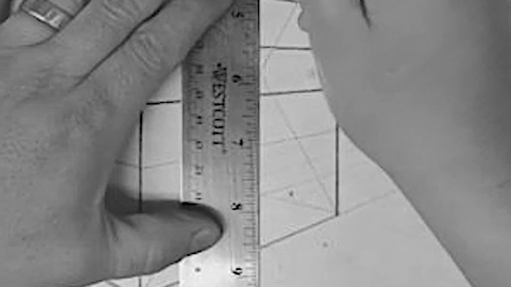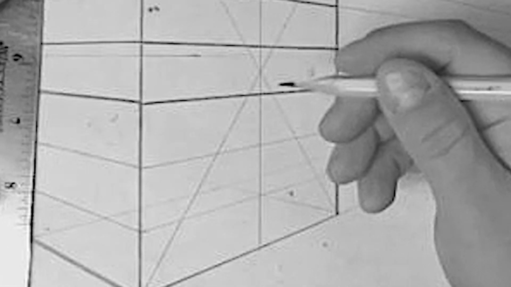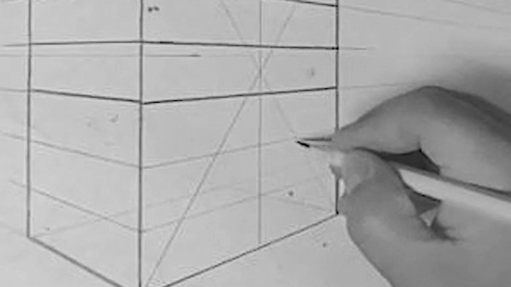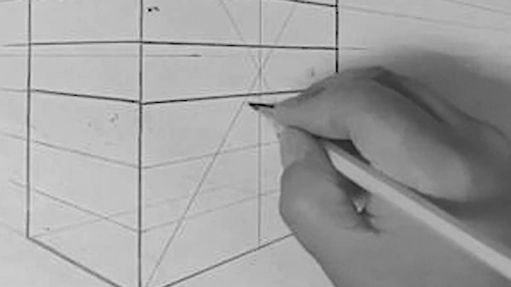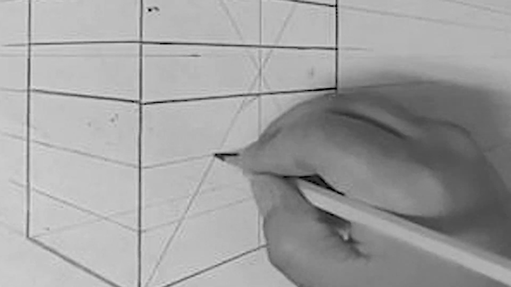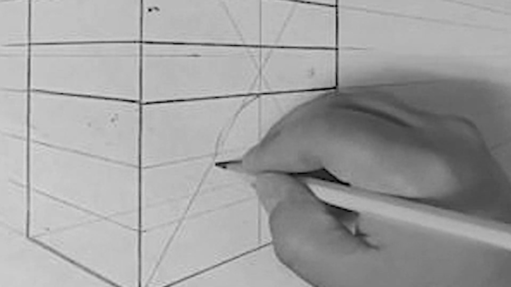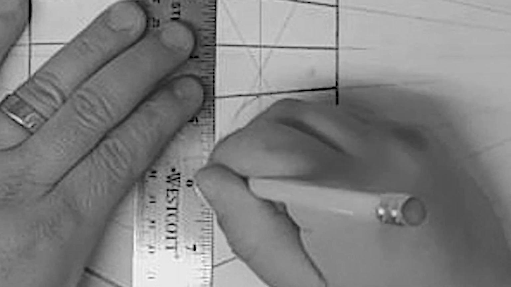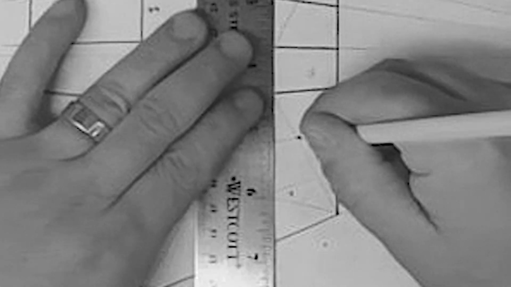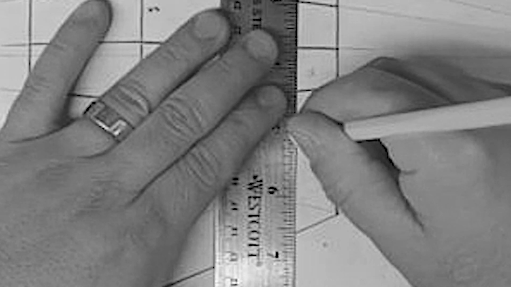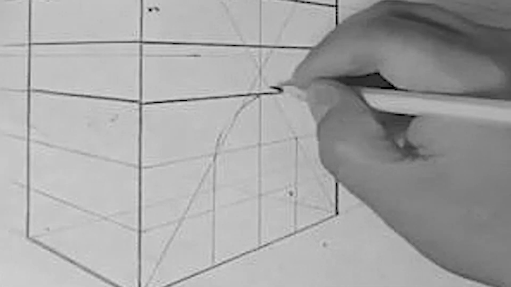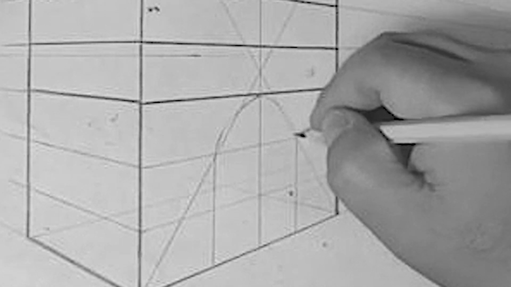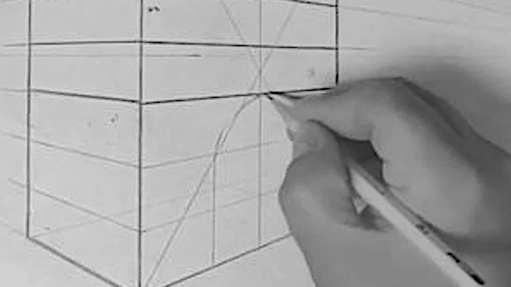And I'm using that diagonal central line to find the center of that panel, which I'm going to use to create an arch. And so I'm going to use that central dividing line to create the top of the arch, as if it was some kind of a Roman arc. And I'm using my ruler here to make sure that that arc is standing vertically.